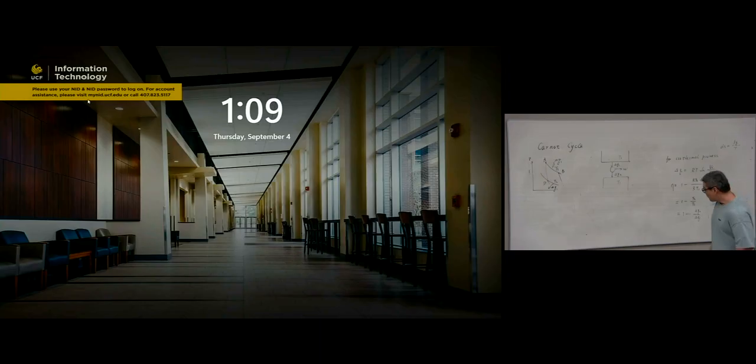So why is it not correct? Let me show you. Think about it. If we have the real case, the efficiency should be smaller than the ideal case. Correct? We already know the ideal case gives us the highest efficiency.